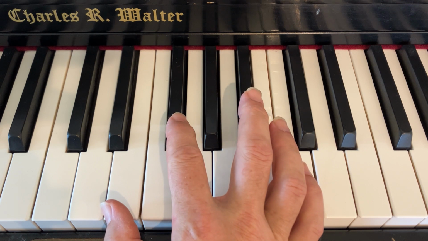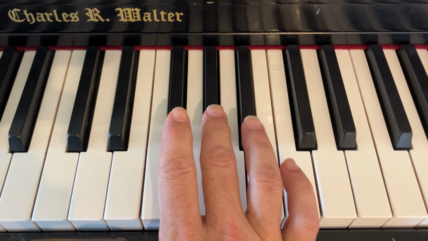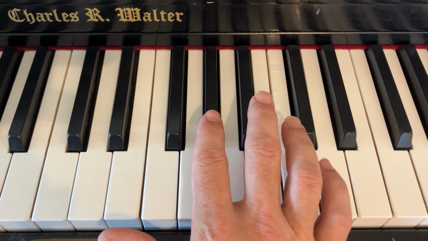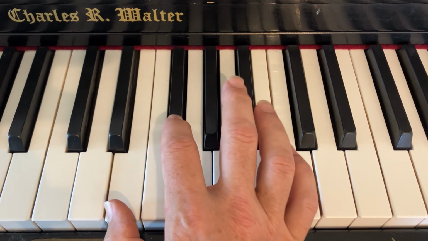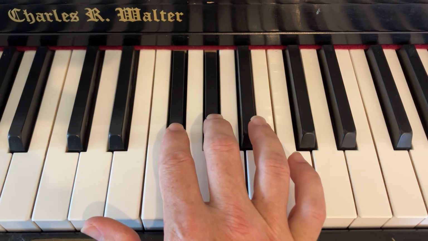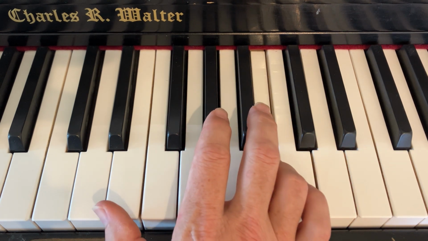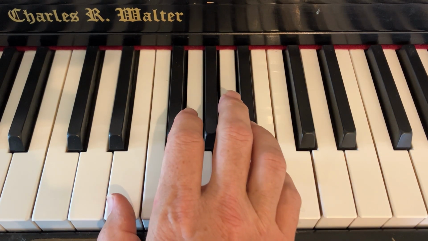Then from here to here is another whole step. From here, that's G sharp or A flat, to here, that's 3 whole steps. So I've gone whole step, whole step, whole step, half step. That's 3 1/2 steps from E to B, a perfect fifth.